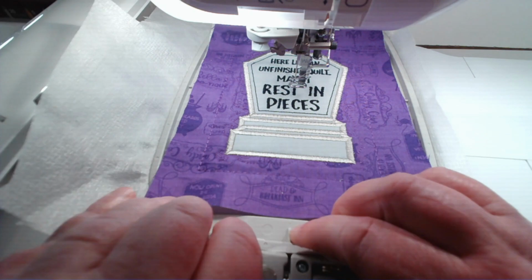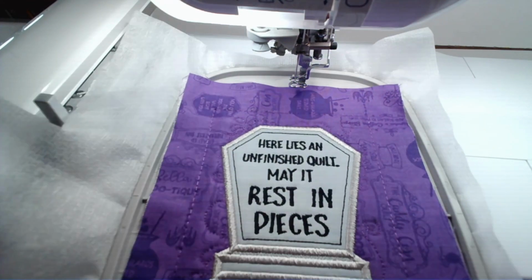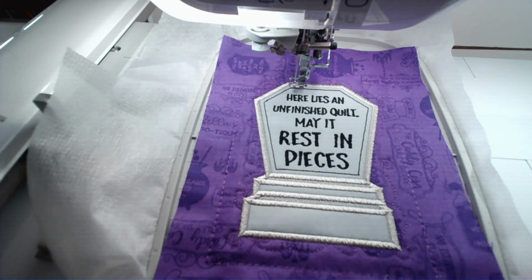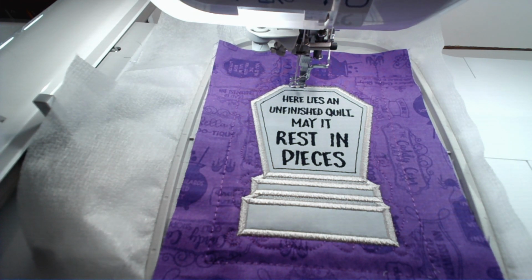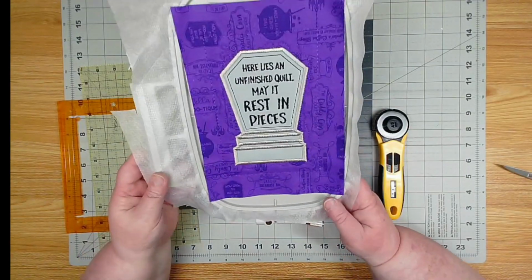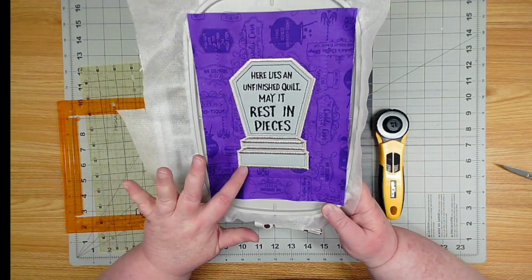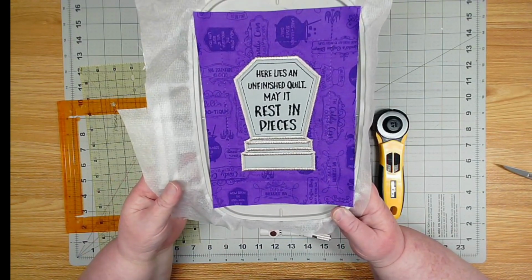I love that song. Look at that. That is so cute. Good job, everybody. All right, let's take this over to the table and let's finish up this block. Isn't that adorable? I love the way the satin stitches just finish that off so nicely.